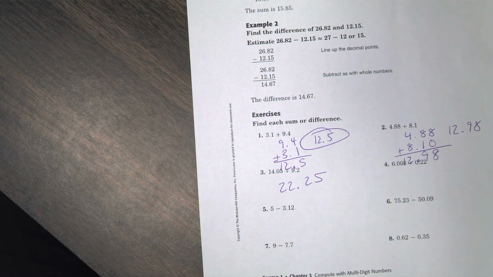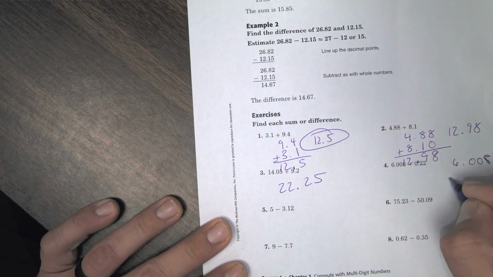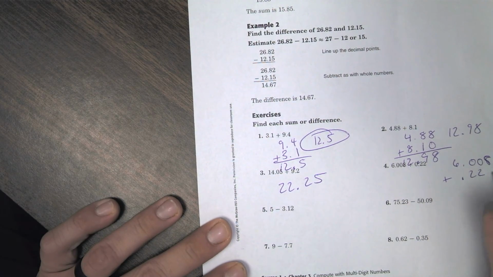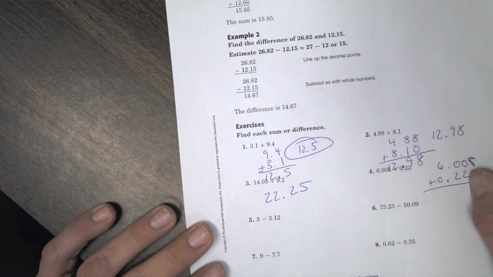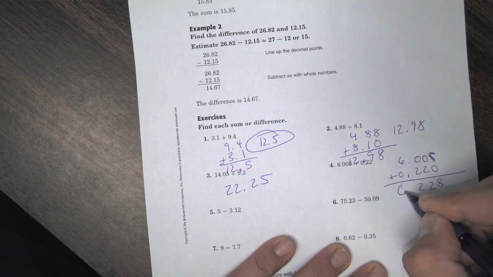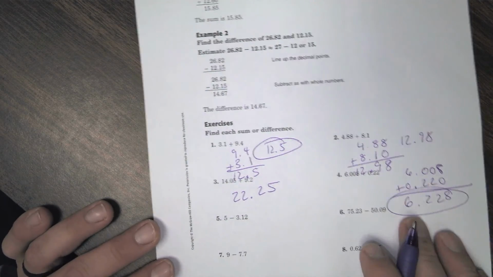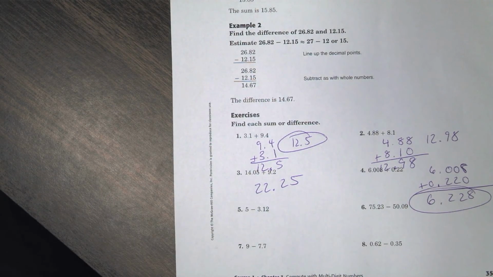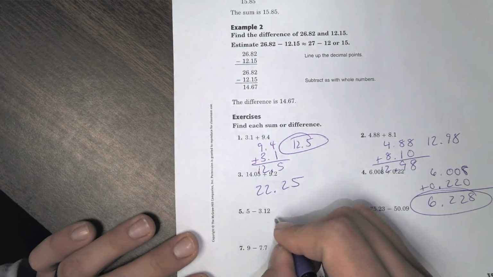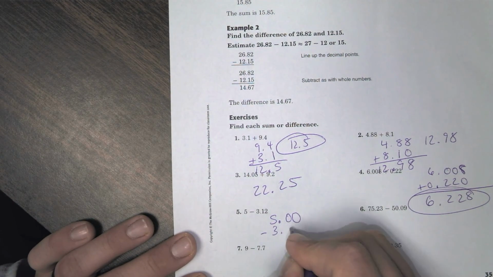So what do we get here? This one's going to look a little weird, but when you set it up, like I said, line up the decimals. So if you have empty spaces, you put zeros. Okay, so when you line this up, you get 8, 2, 2, 6. 6 and 228 thousandths. Now, with subtraction, so like number 5 here, that doesn't have a decimal, but what have I always said about whole numbers? What does it have after it? A decimal. So I can add a decimal there and 2 zeros to subtract the 3 and 1/12.